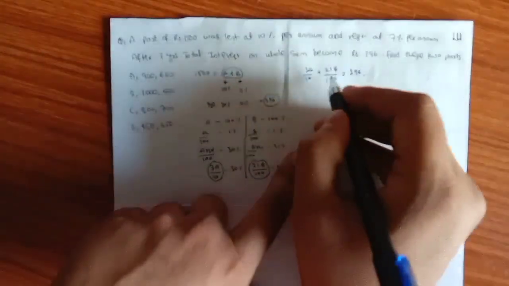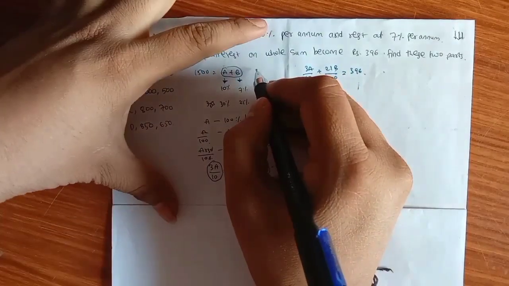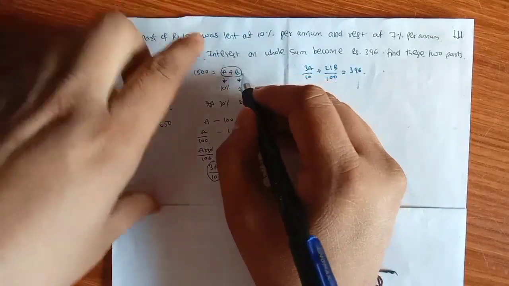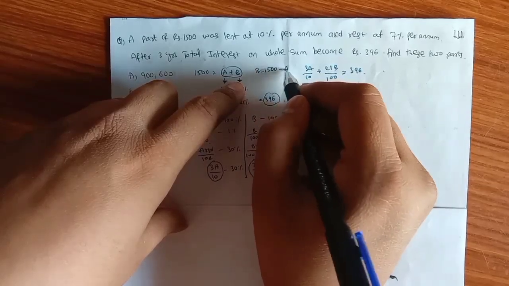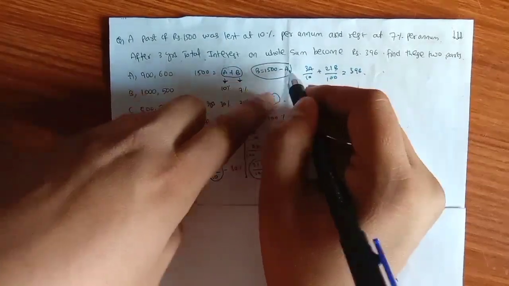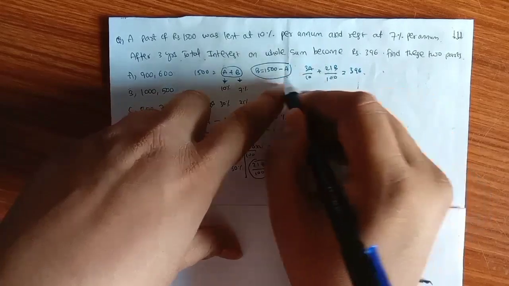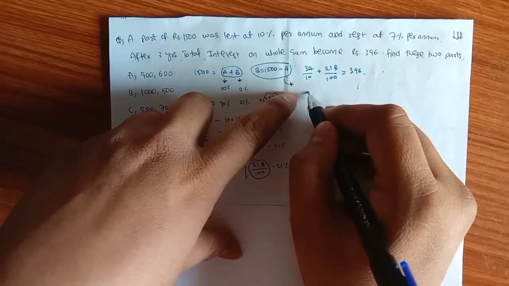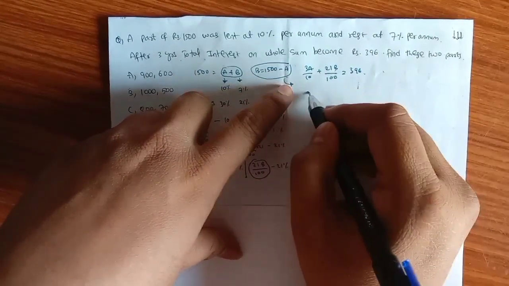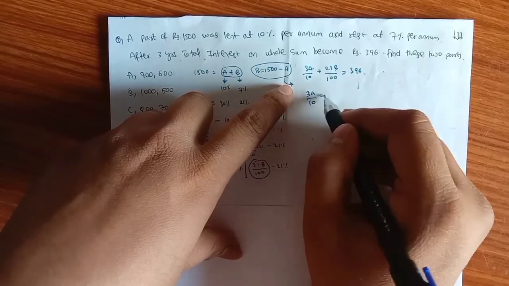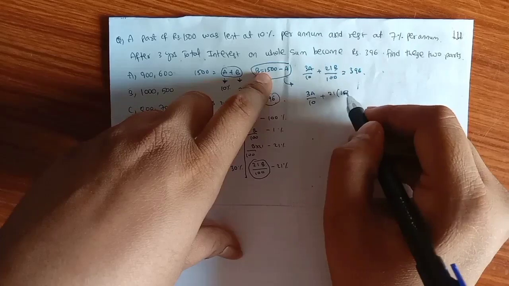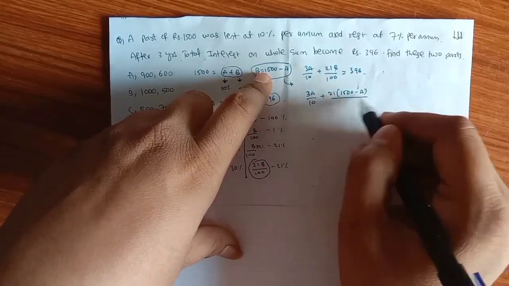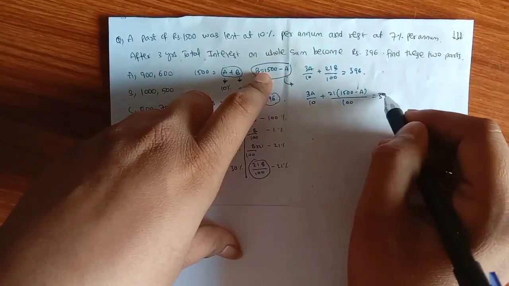Now we can change the value of b: b equals 1500 minus a. Substituting here, this becomes 3a by 10 plus 21 into (1500 minus a) by 100, which equals 396.